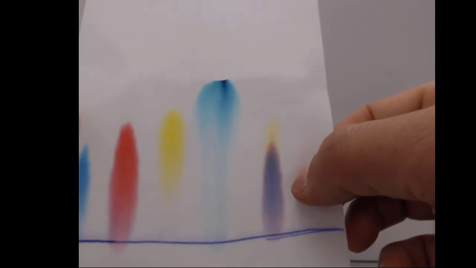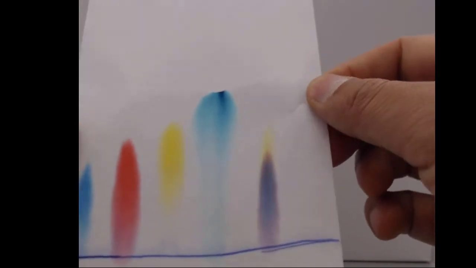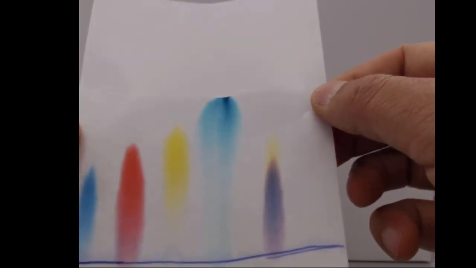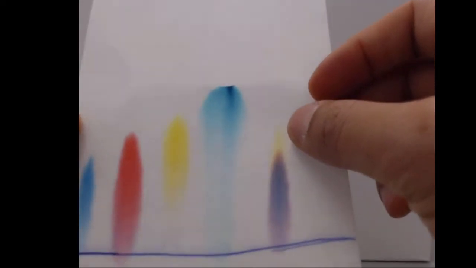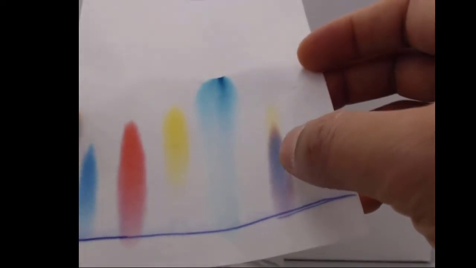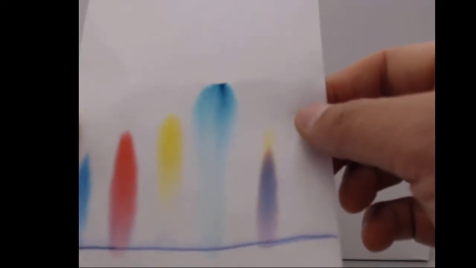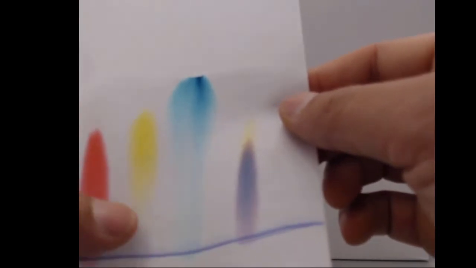Here, this black dye we had before, you can now see that it's starting to split up in terms of its color components. We have some yellow component to it. You can see a little bit of red hue and a little bit of blue in the middle. And so it looks like that black dye was made of a combination of blue, red, and yellow.